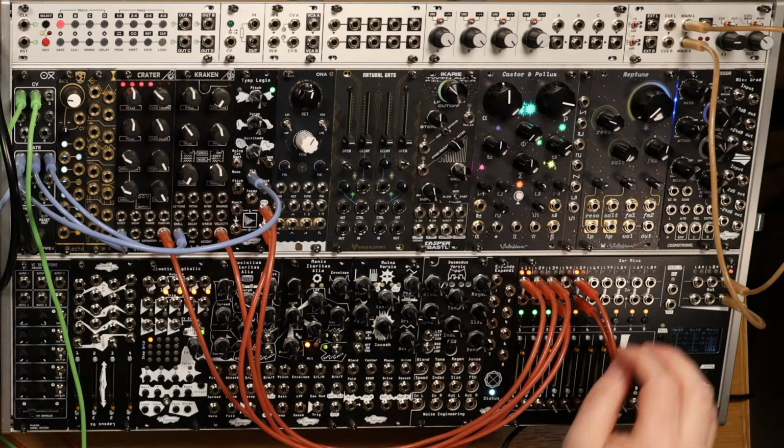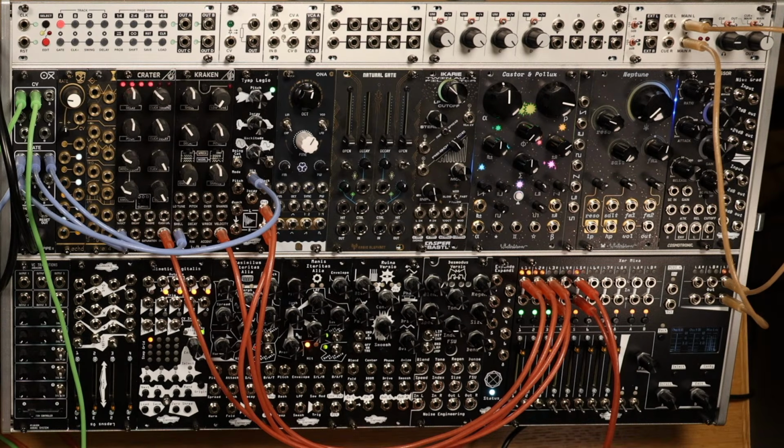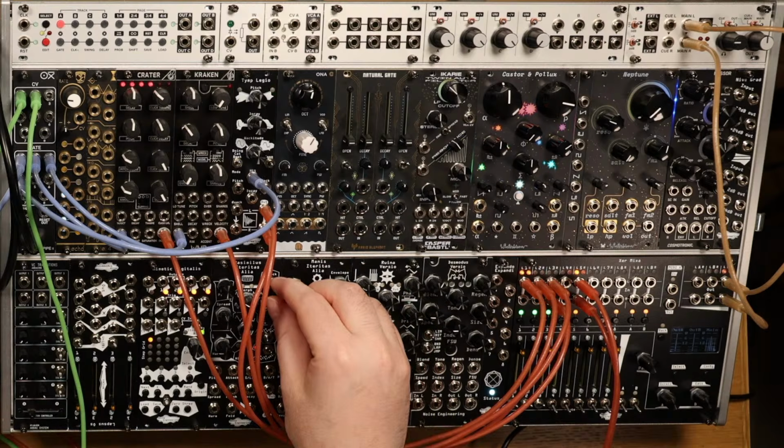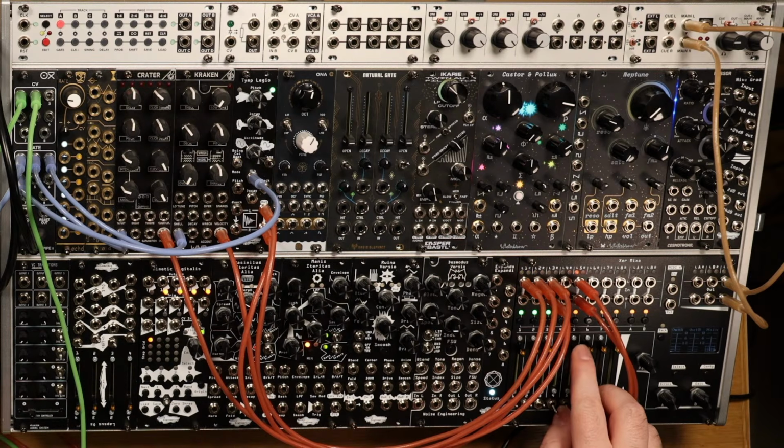Sounds kind of quiet. Let's give it some volume. Let me know if the volume between my voice and the music is okay. I'm gonna probably have to turn down the melodic voice because that seems much louder than the drums.